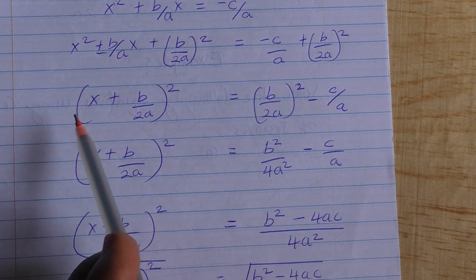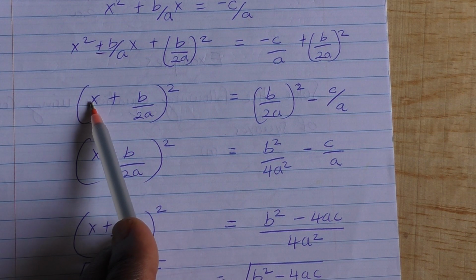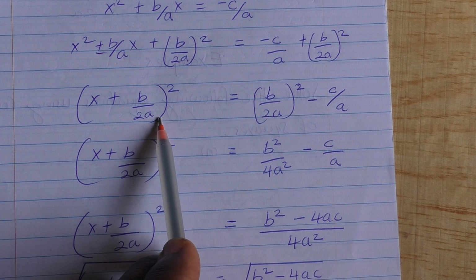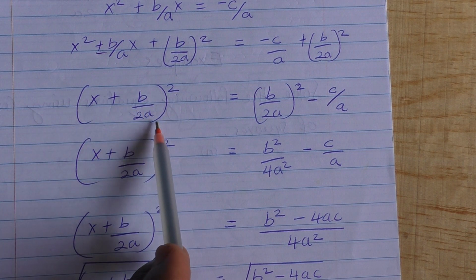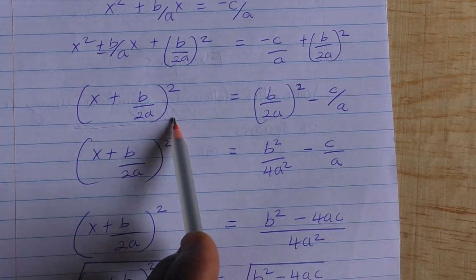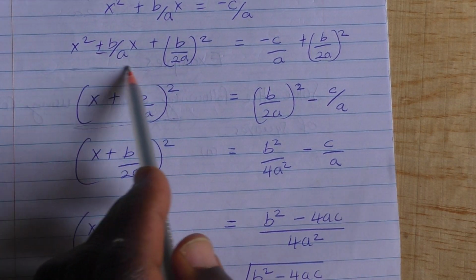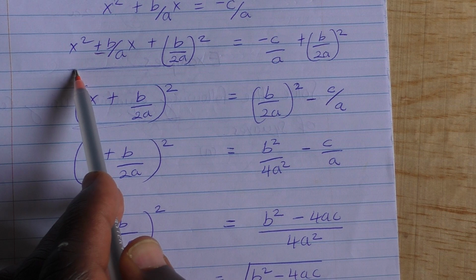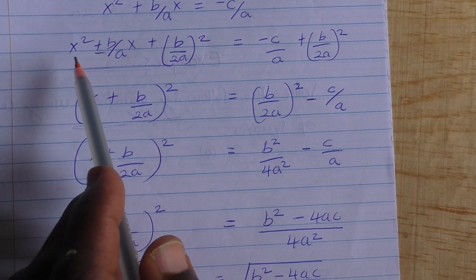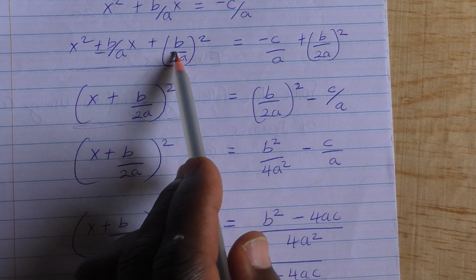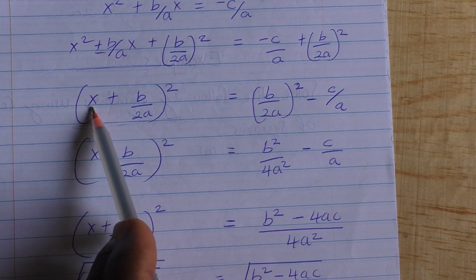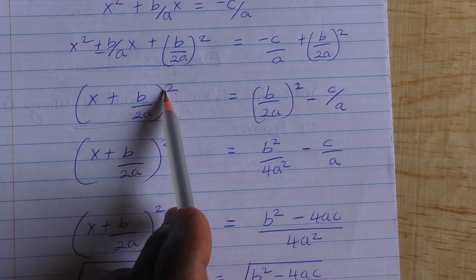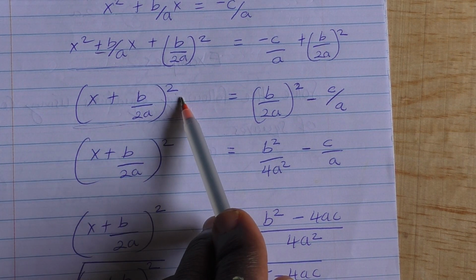So that is x plus b over 2a, squared. Because when you expand this, you come back to this. So in other words, we are factorizing this expression into x plus b over 2a in brackets squared.